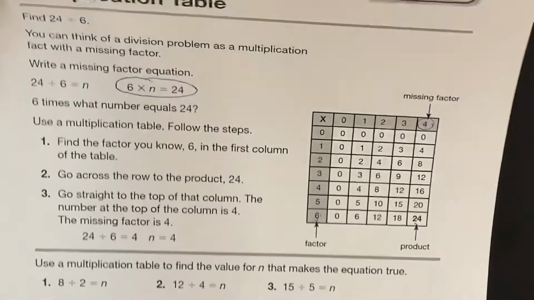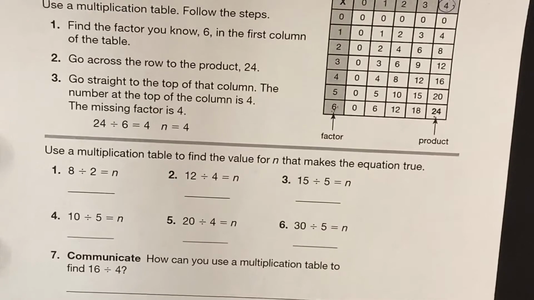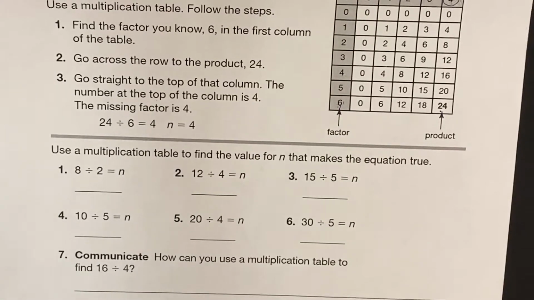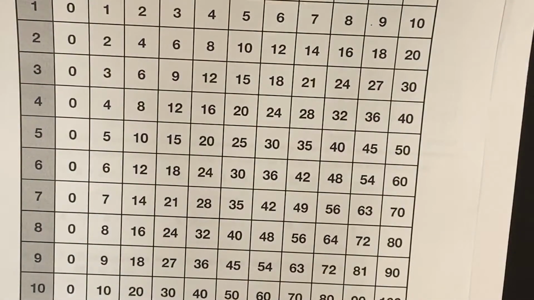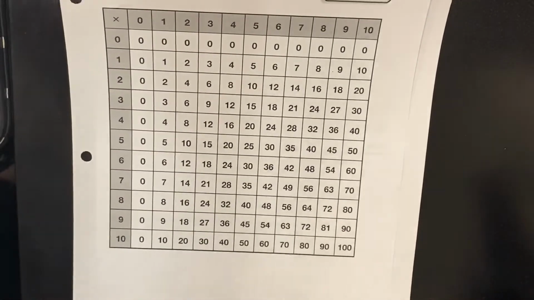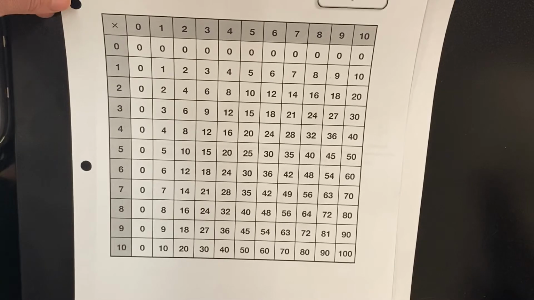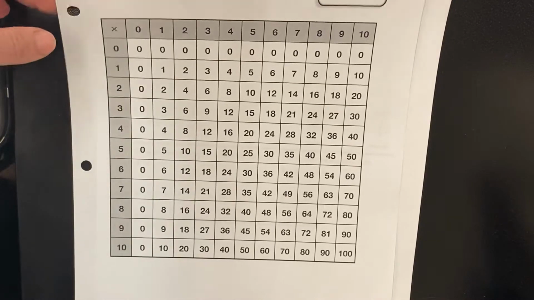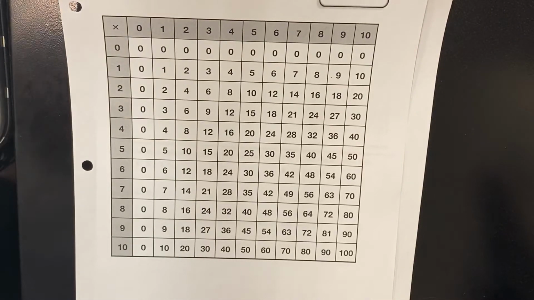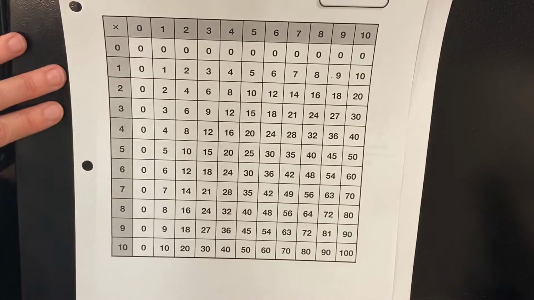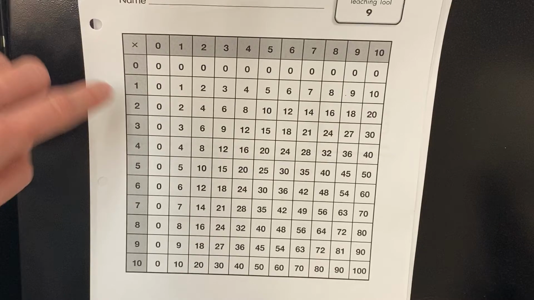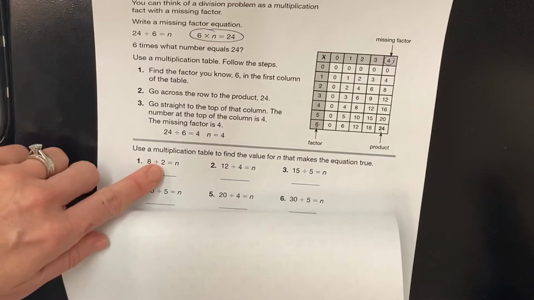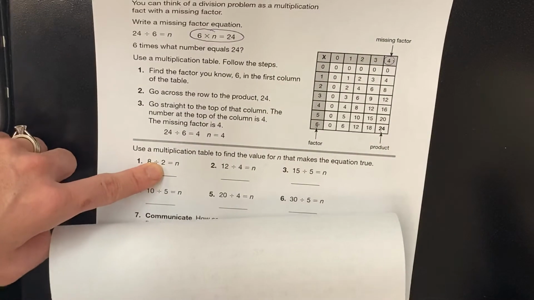All right, let's look at number 1. We have 8 divided by 2 equals n. So if I'm using a multiplication table, and there should be a multiplication table attached to this assignment, you can look at that if you need to. So we're looking at 8 divided by 2. So I'm going to go to the 2 either on the top or the side. Okay, I'm going to start with my number of groups, or my divisor.